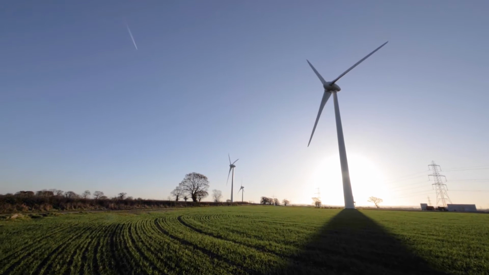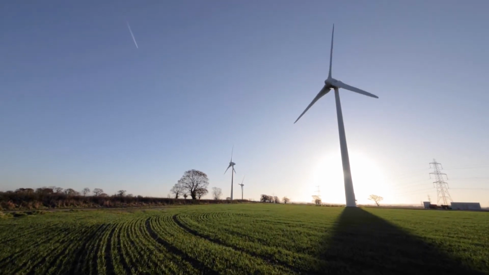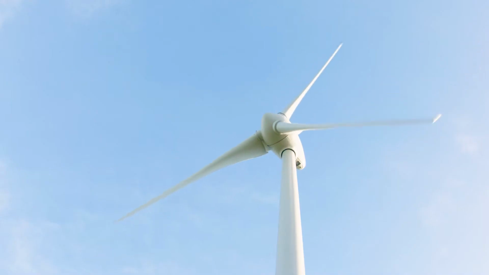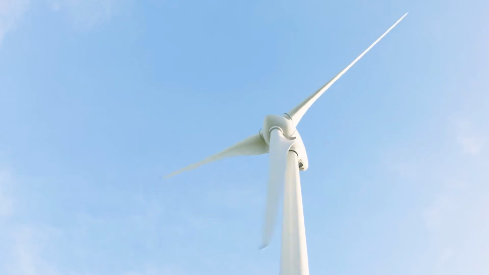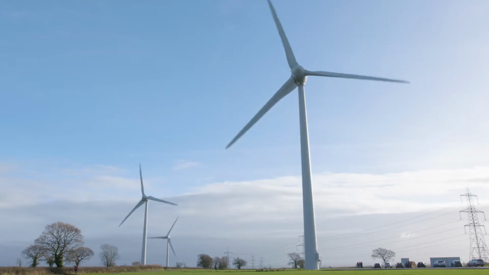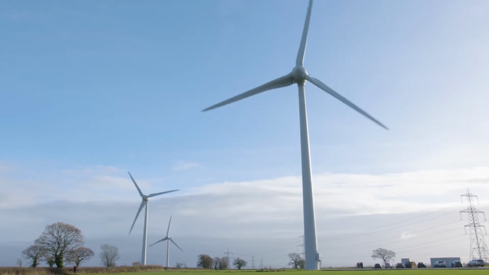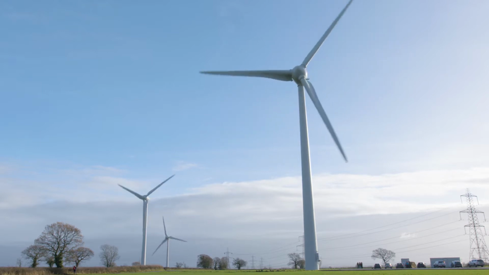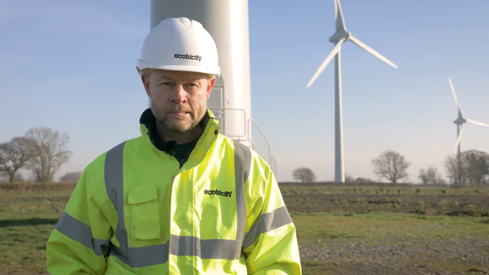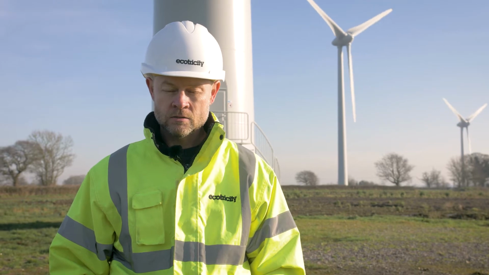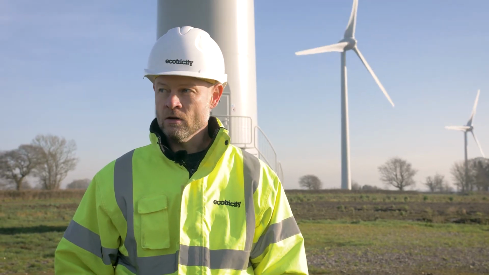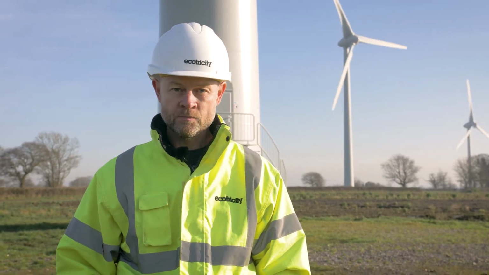So Alveston Wind Park is on a property owned by a farmer we have a partnership with, who owns quite a lot of land. But we have 3 windmills on here, and the reason we only have 3 is for lots of environmental reasons or technical reasons why we can only put 3 on quite a large area of land.